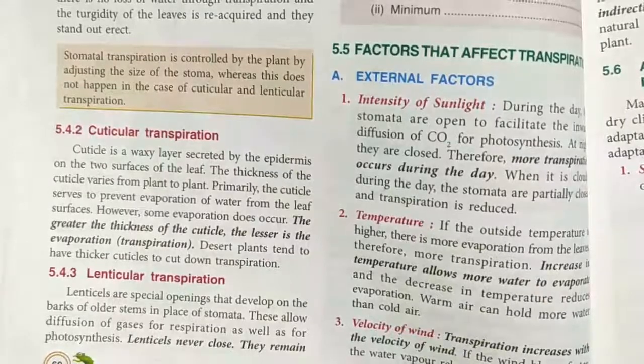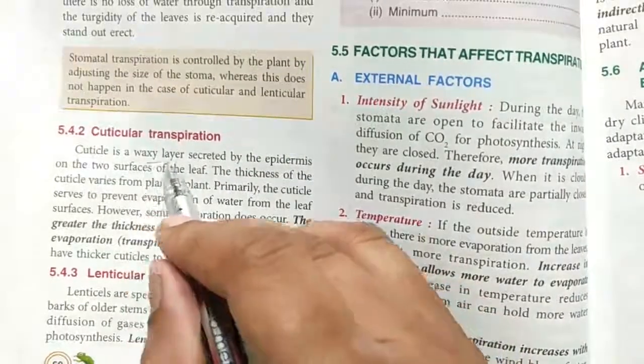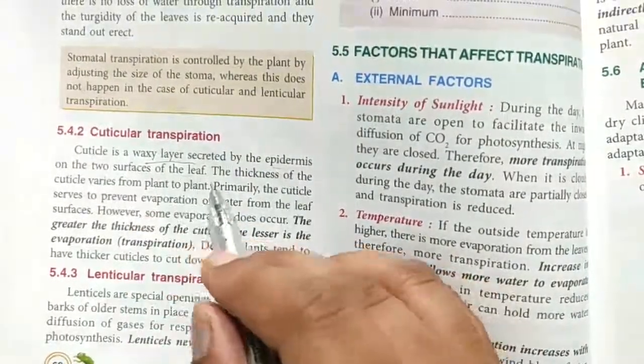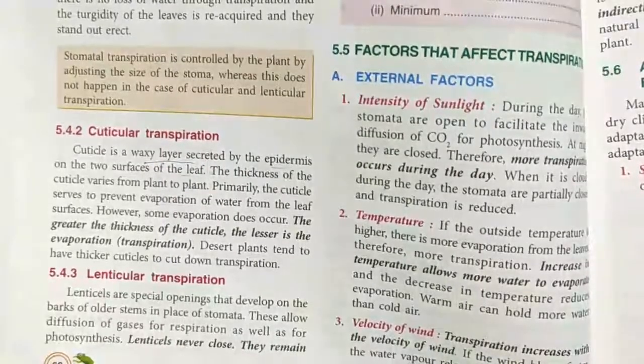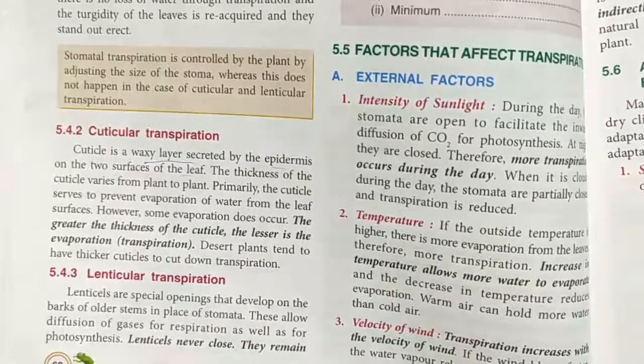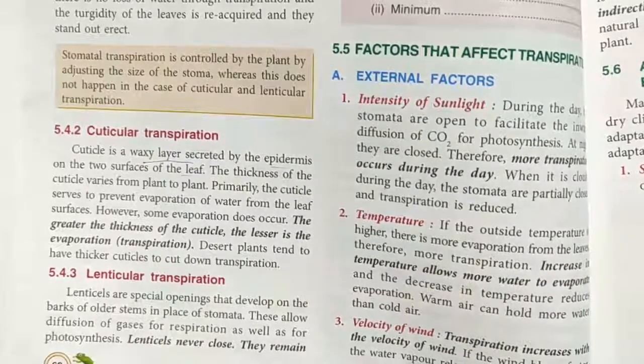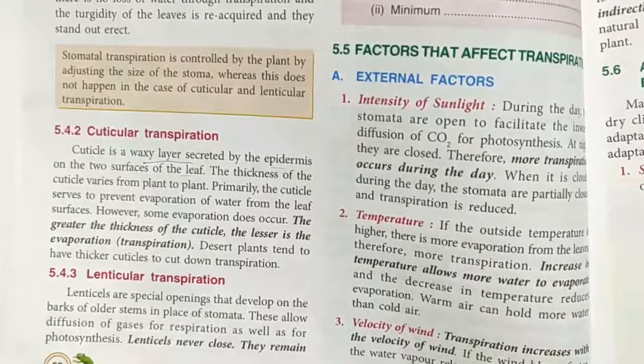Cuticular is basically, as I said earlier, a waxy coating which is present on the epidermis of the upper surface of the leaf. It is also present on the lower surface of the leaf, but mostly on the upper surface. The thickness of this cuticle varies from one plant to another.